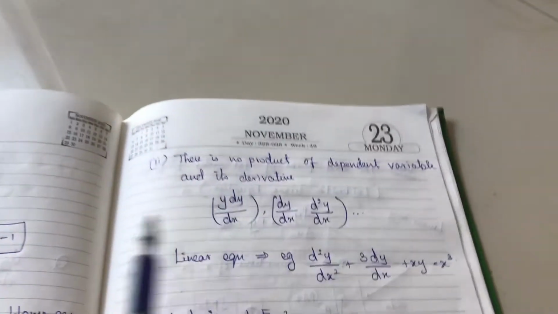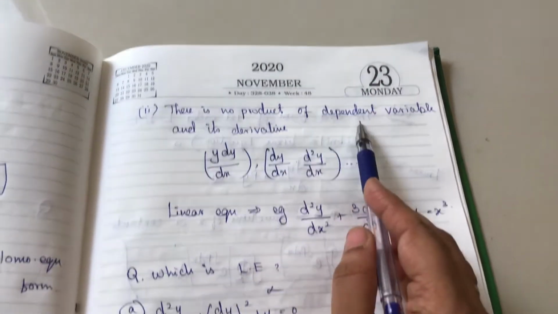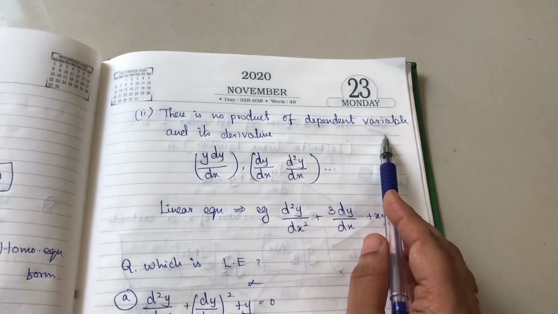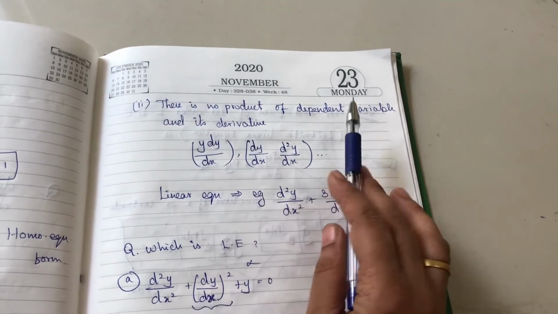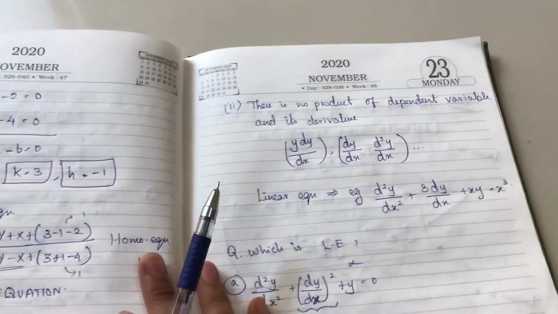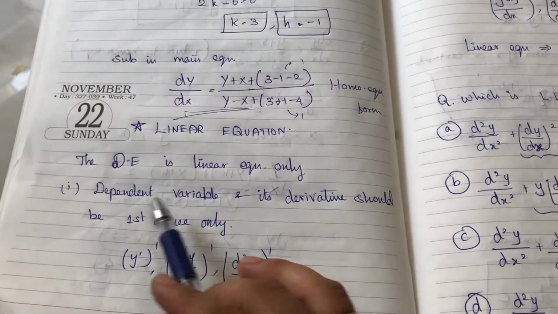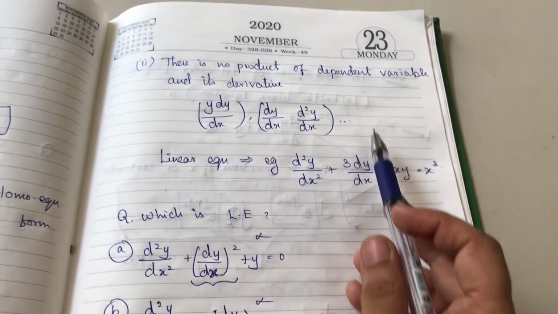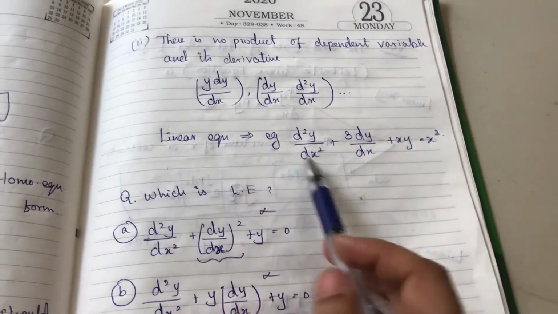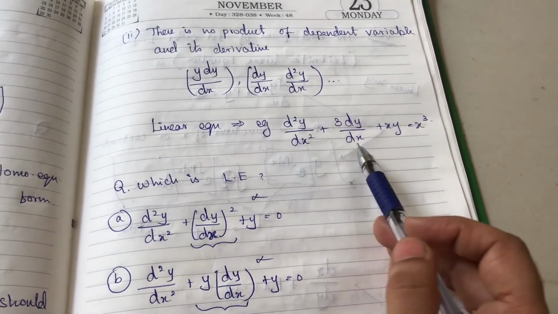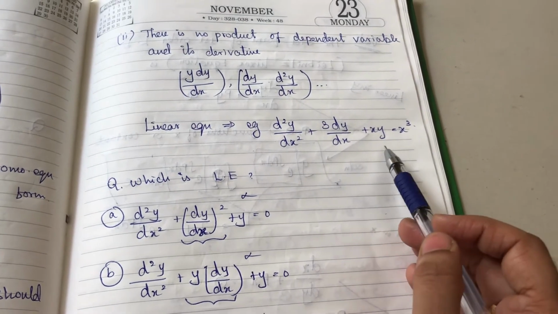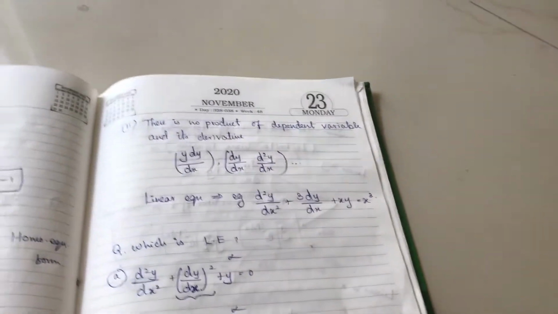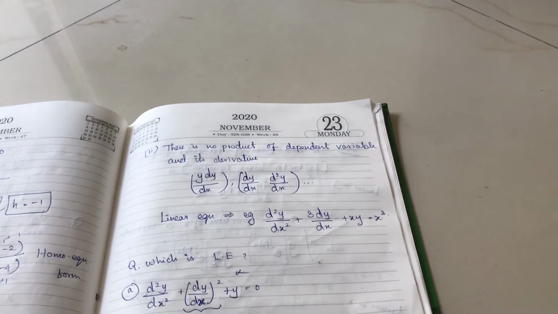And the next point is what? There is no product of the dependent variable and its derivative. So the dependent variable and derivative should have 1 degree and should not be in product. That's the thing here. So a linear equation will be like d square y by dx square plus 3 into dy by dx plus xy, which is equal to x cube.